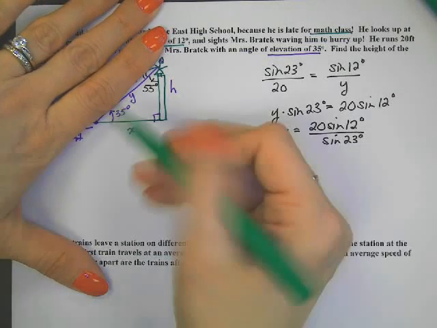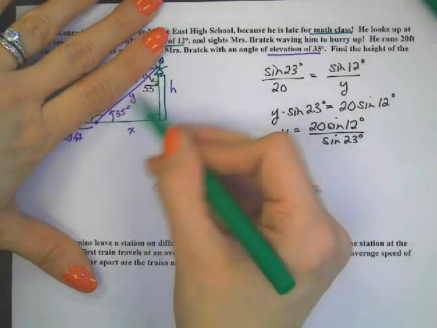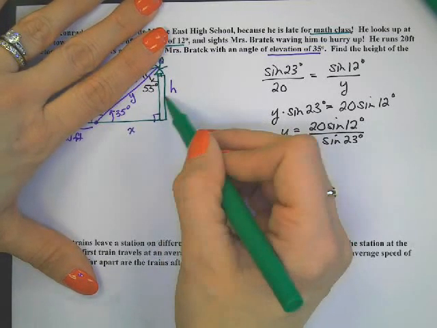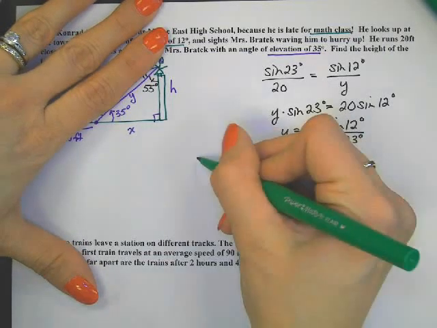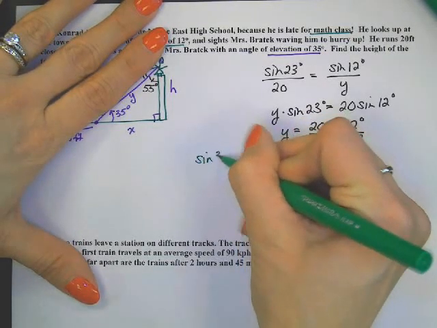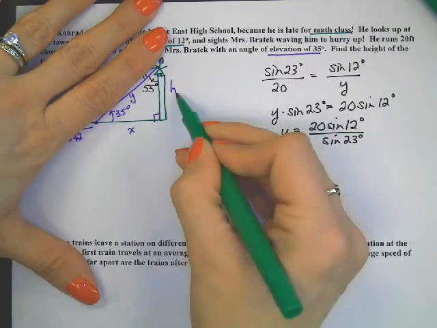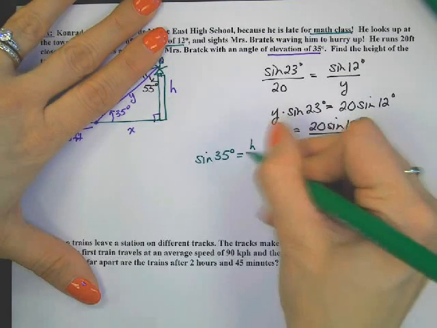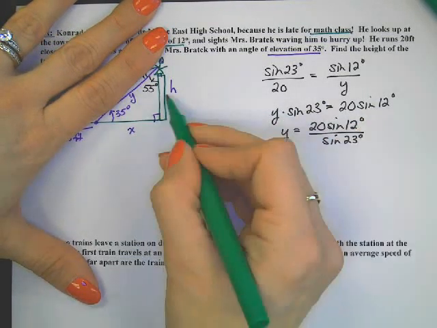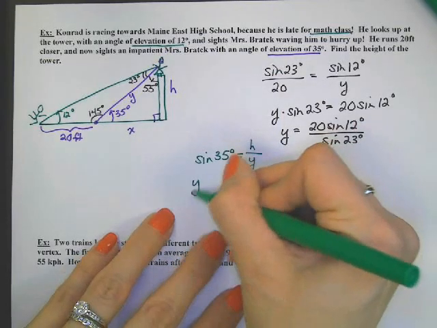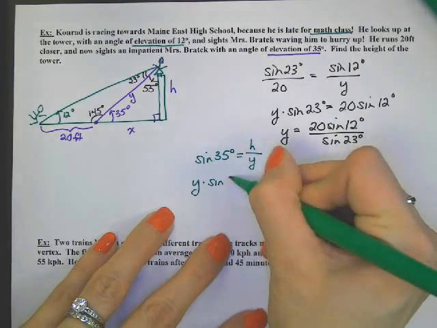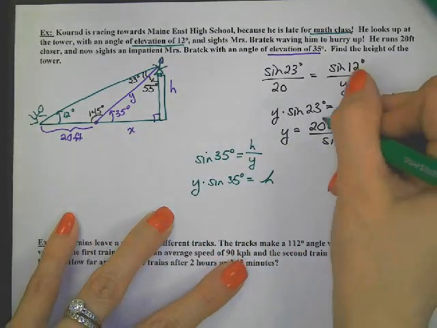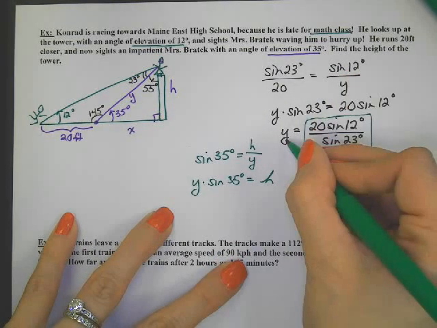If I look at this, I know the hypotenuse, and I'm trying to find the opposite, so I could do a SOHCAHTOA problem. Sine of 35 degrees is opposite H over hypotenuse Y. Opposite over hypotenuse. So Y times the sine of 35 degrees equals H. So this is what you have to do. This expression right here is Y.